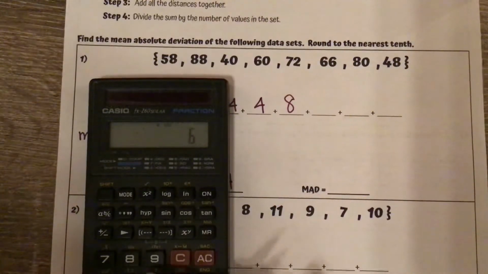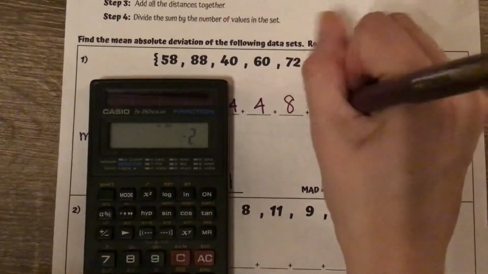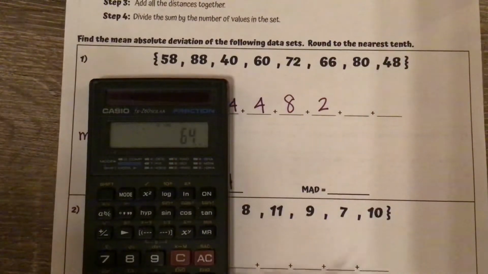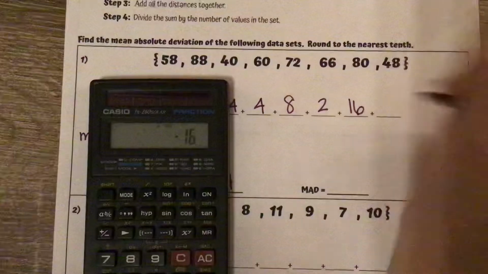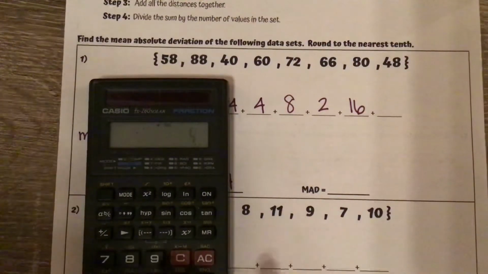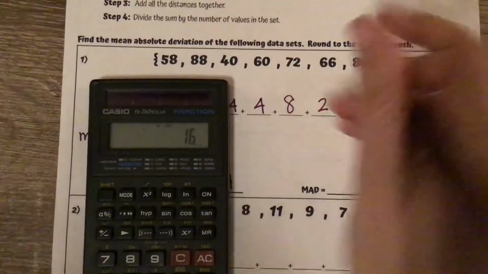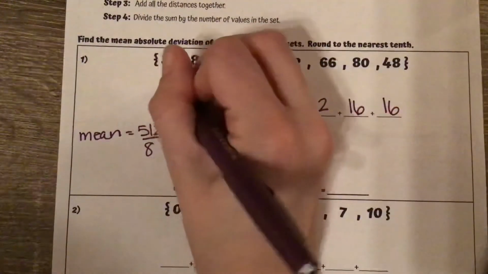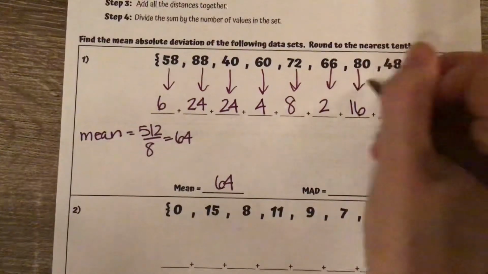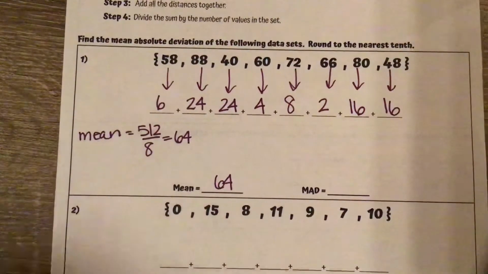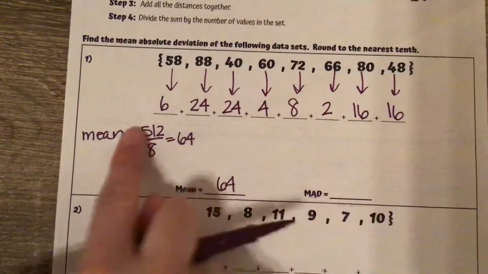64 minus 66 is equal to 2. 64 minus 80 is equal to 16, ignoring that negative. And then 64 minus 48 is equal to 16. So all of these should match up. This is the distance for each of these. Okay? So we found the distance each number is away from the mean.